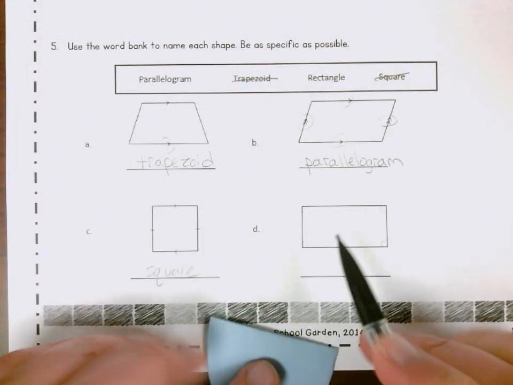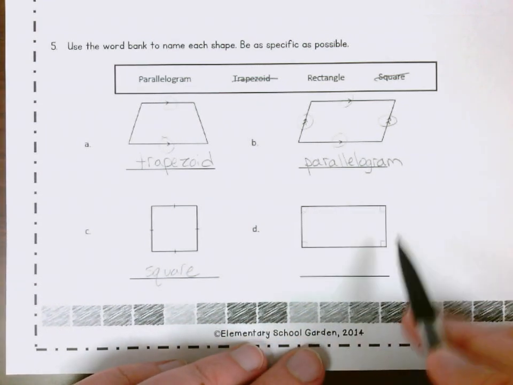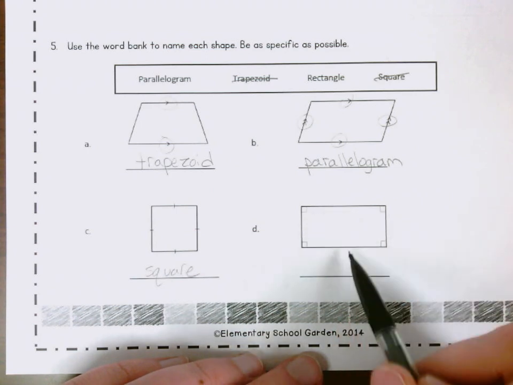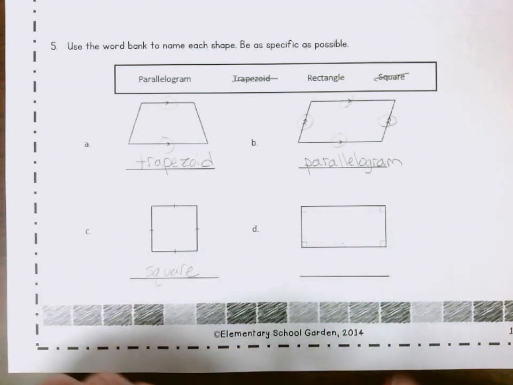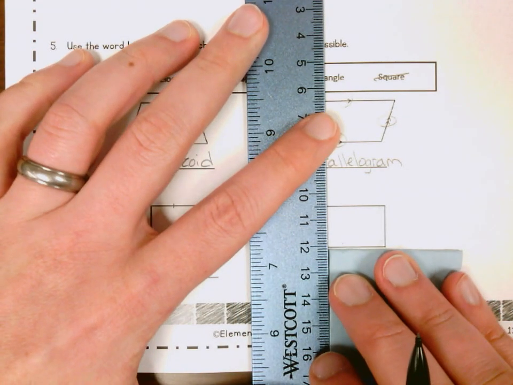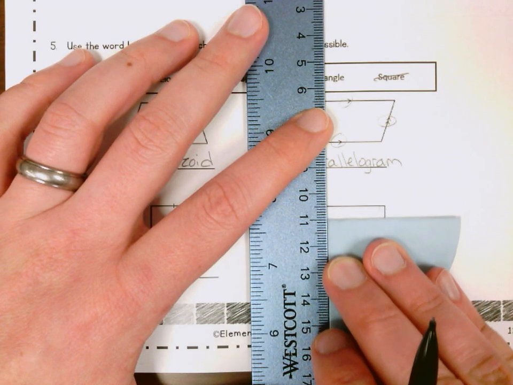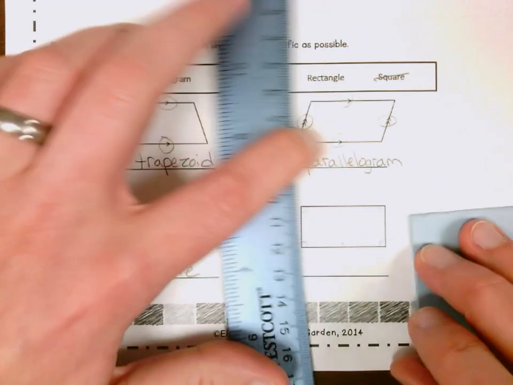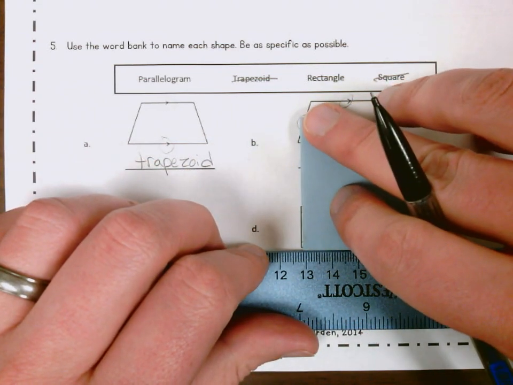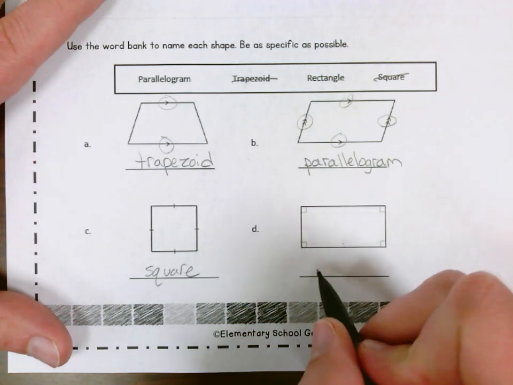And last but not least, we have a figure here with four right angles and two pairs of parallel lines. They're not marked that way. We could infer, or we could even prove it by using a right angle template slide method and see that they're parallel because they keep lining up. Do the same on this side. So two pairs of parallel lines and four right angles, that's a rectangle.